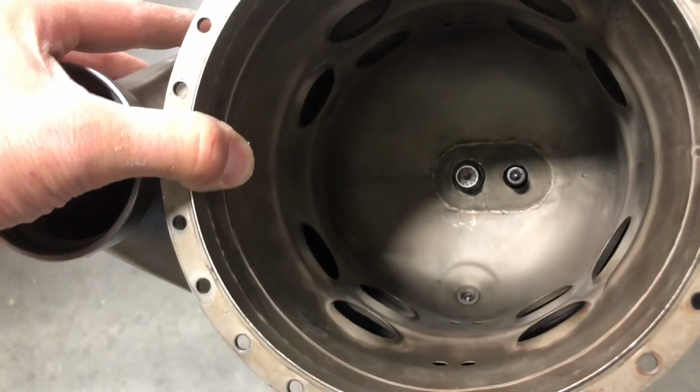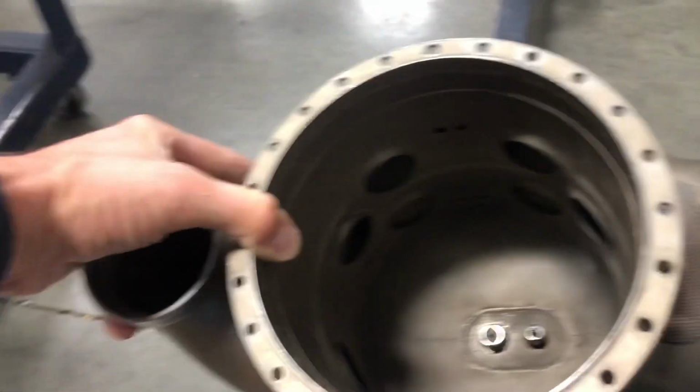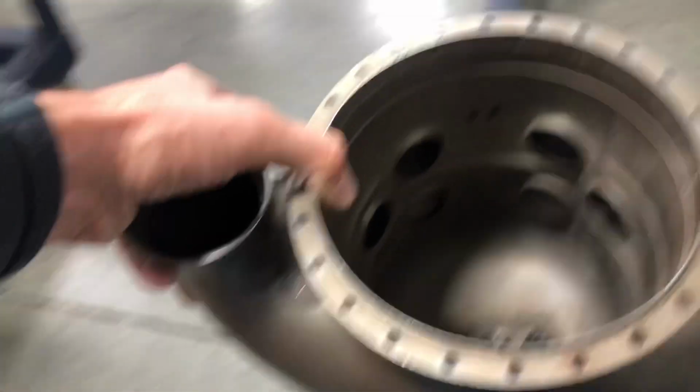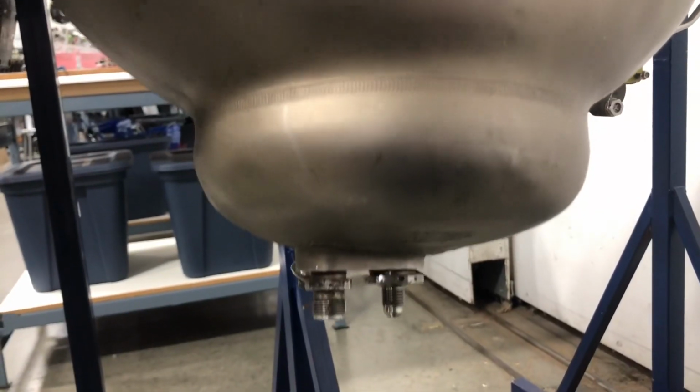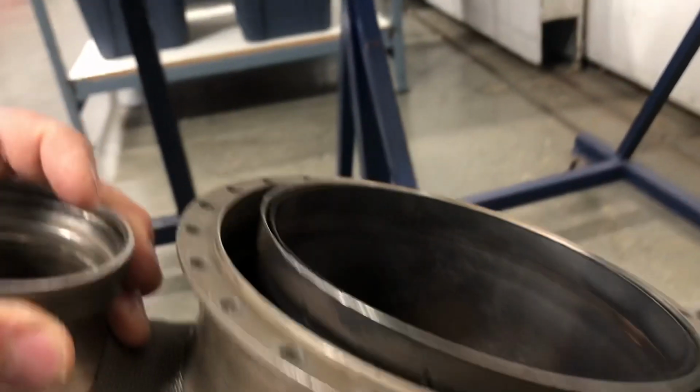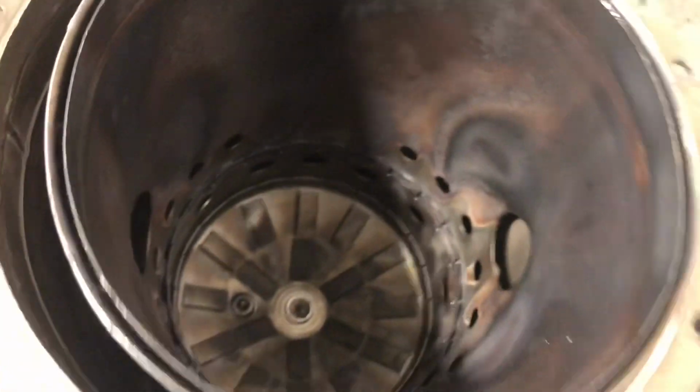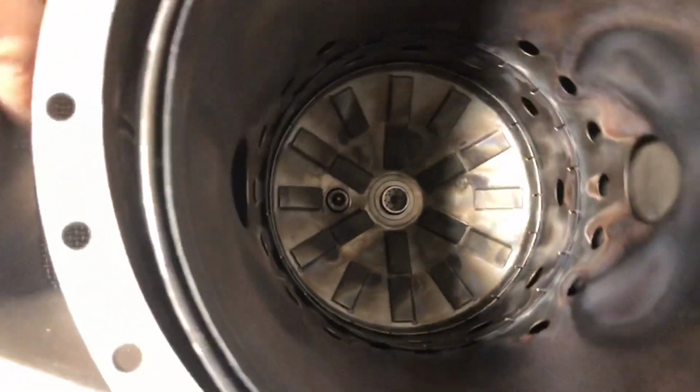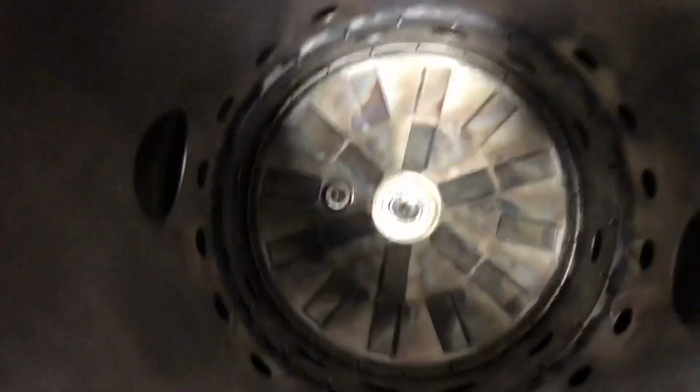Air enters into those large holes on the combustion liner, the outer combustion liner. Now here I have the inner combustion liner installed into the outer combustion liner, and you can see how air would then enter in from the outside through the louvers that are inside this guy.